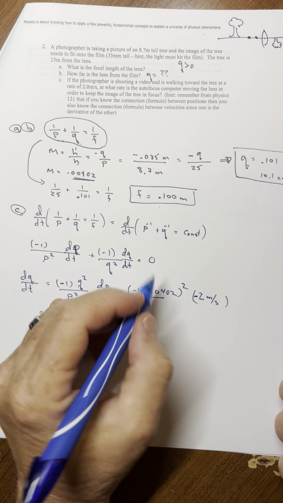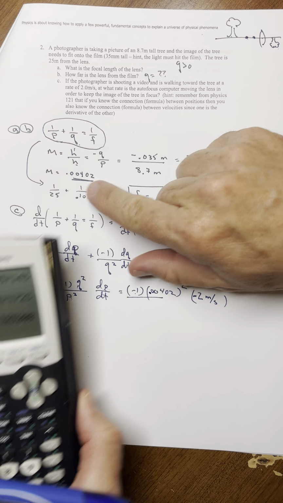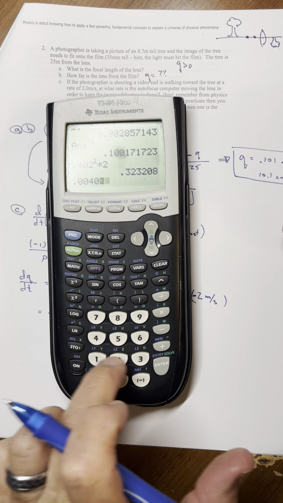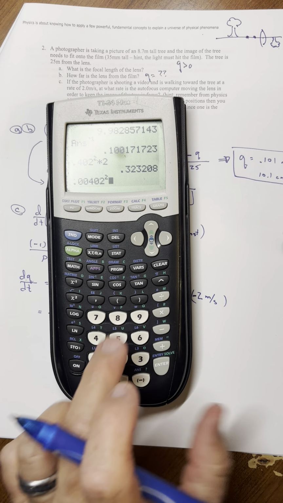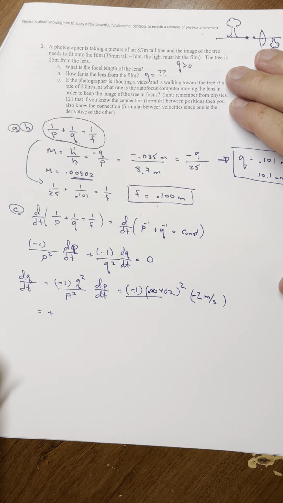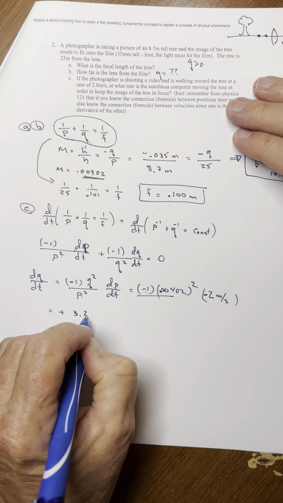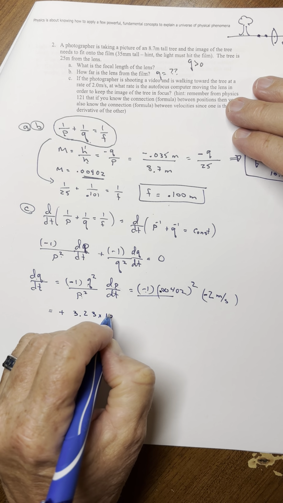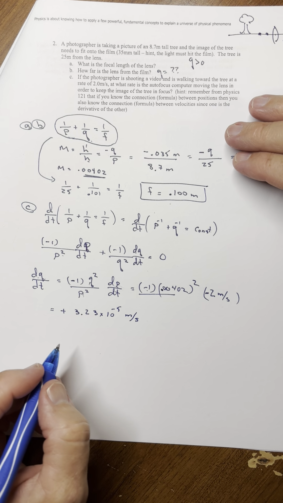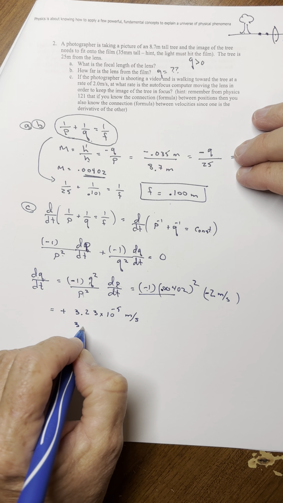Oh, my bad. There were 2 zeros there. Let me try that again. 0.00402 squared times 2. All right, and so I get 3.23 times 10 to the minus 5 meters per second, which is such a small number.